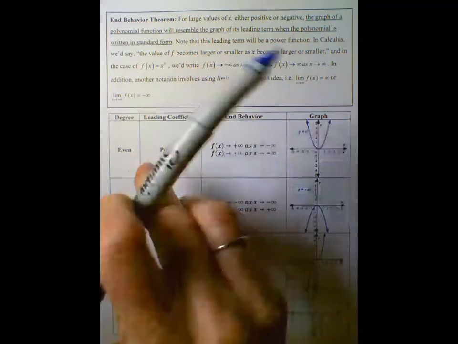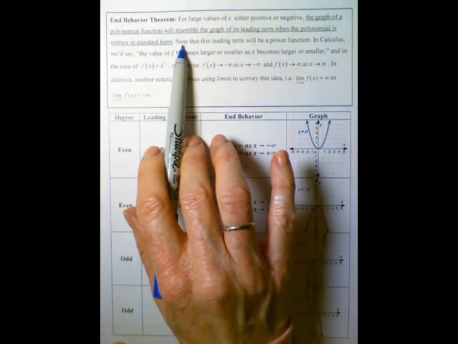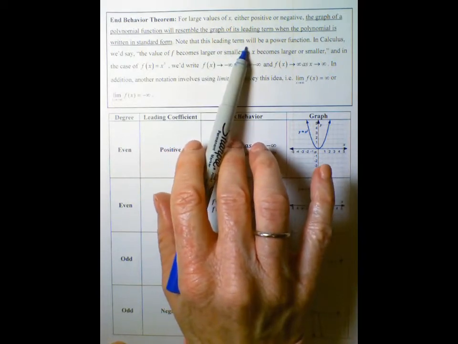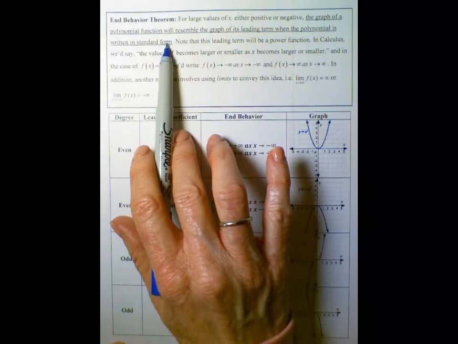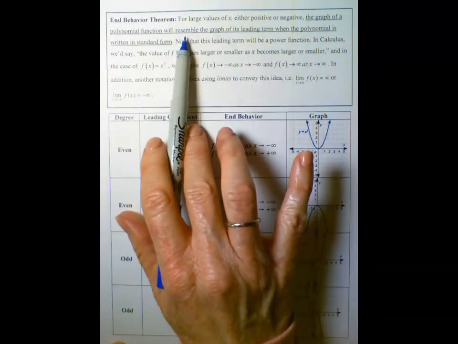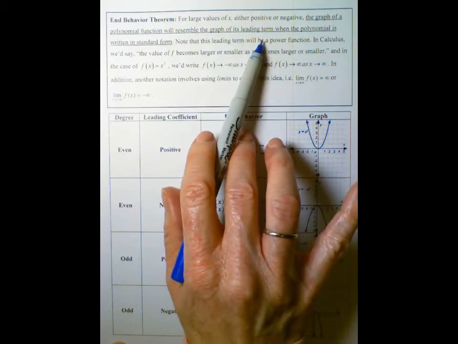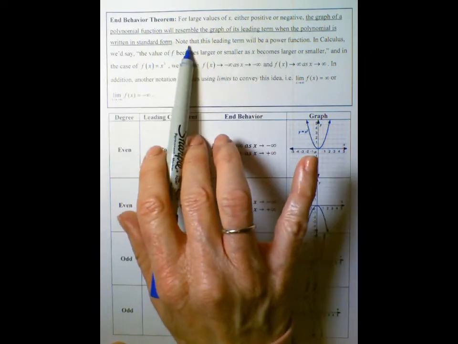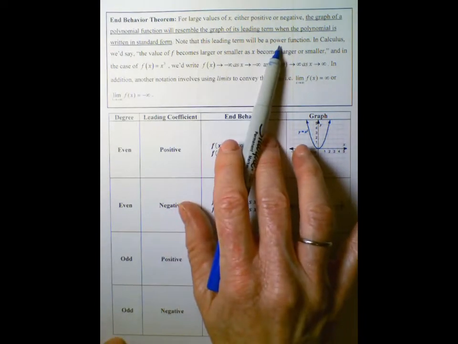So, what are we saying here? We're saying if you have a polynomial function with a whole bunch of terms, 2x to the 5th minus 3x to the 4th plus 3x squared, and so on, that the graph of that function will resemble the graph of that first term, 2x to the 5th, when it's written in standard form, with the highest one first, like that. And that term is a power function, because remember, those are monomials.